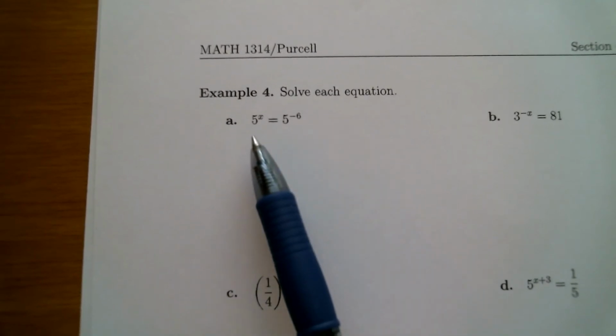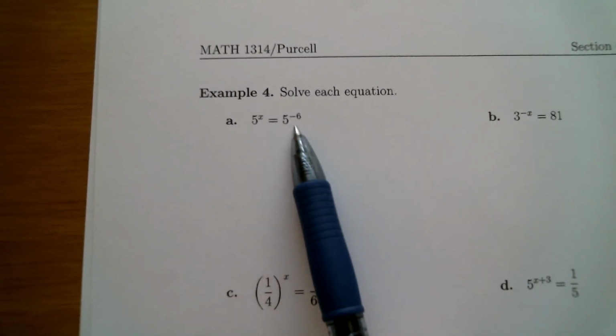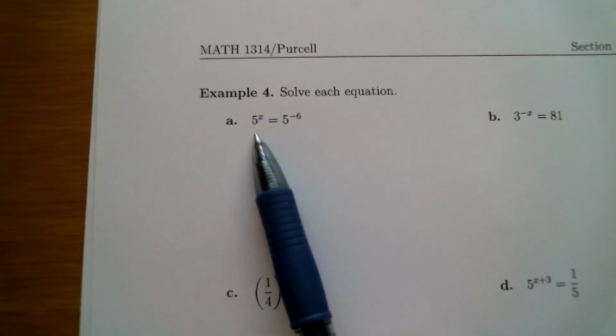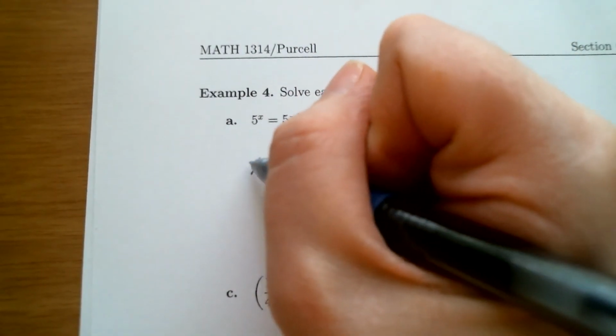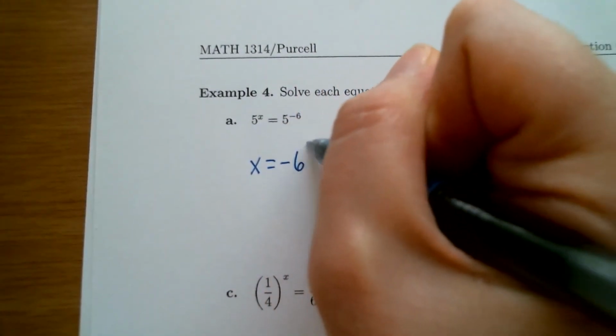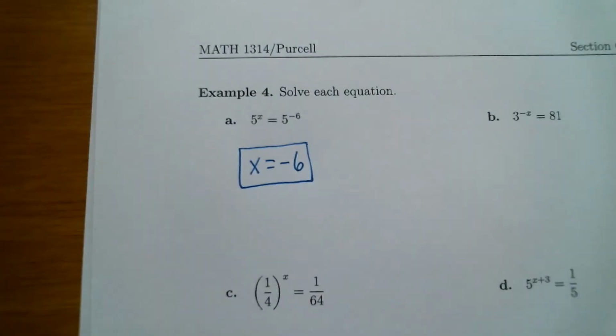Since these two quantities are equal, and the bases are the same, the only way they can be equal is if the exponents are equal. So since the bases are the same, we're going to set the exponents equal to each other. That's what the value of x needs to be to make both sides the same. This was the easiest possible exponential equation that you'd ever get. They do get harder, but that is the whole idea.